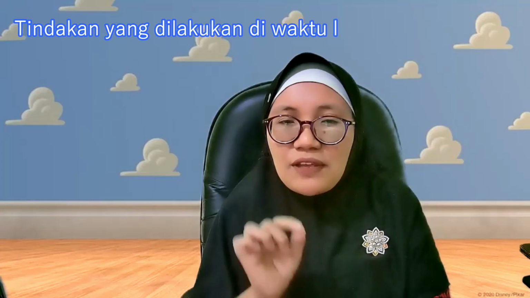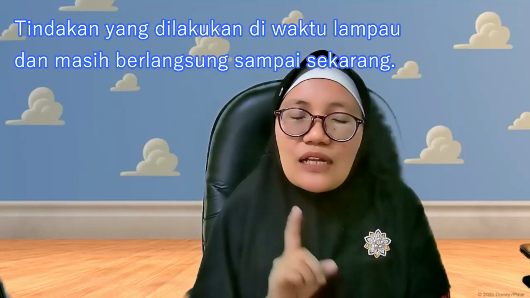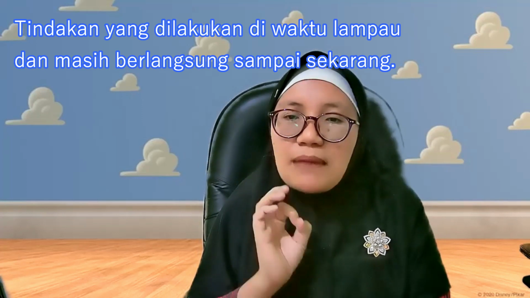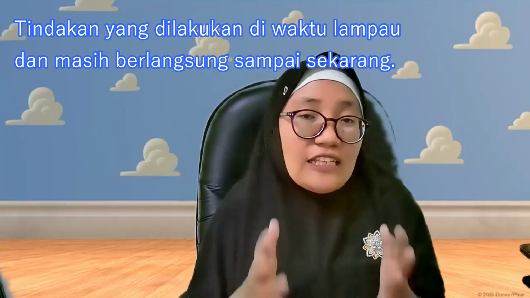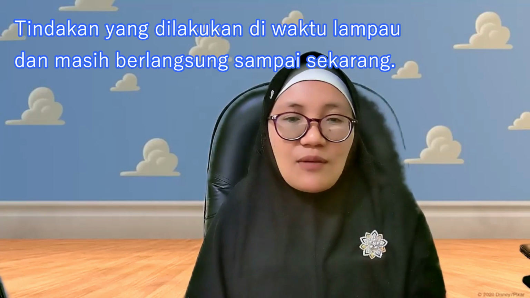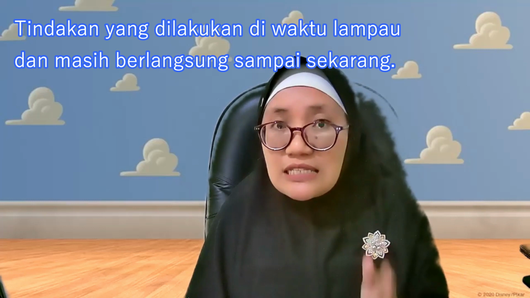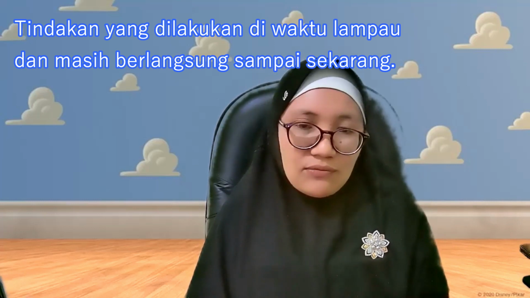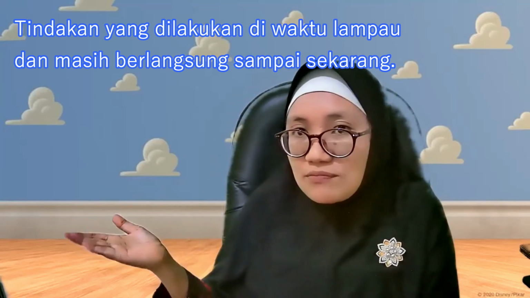And then this one, the meaning of the present perfect continuous tense is about tindakan yang dilakukan di waktu lampau dan masih berlangsung sampai sekarang. So, the activities done in the past, ya, someone did the action in the past and then still continues up to now. Masih dilakukan sampai sekarang.